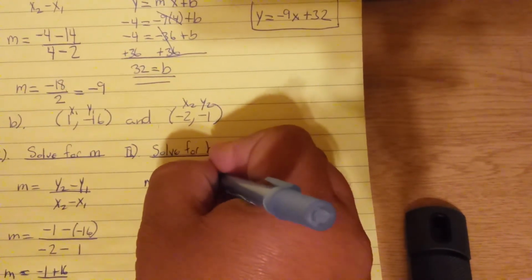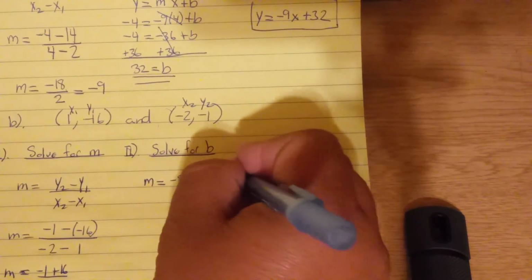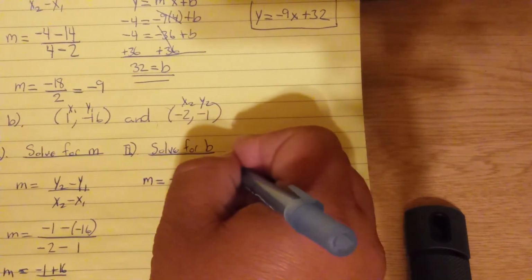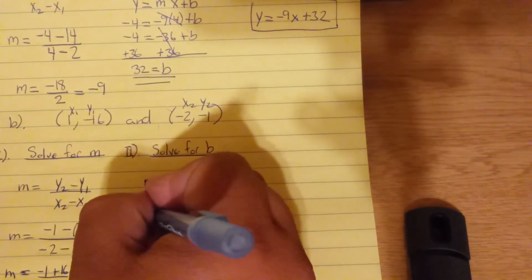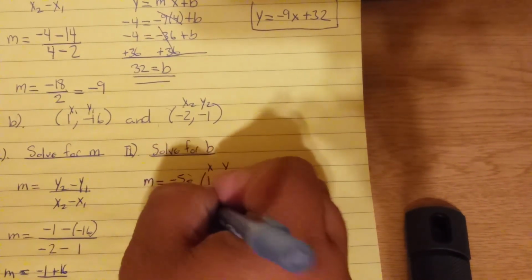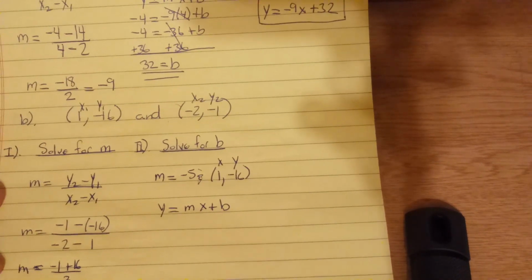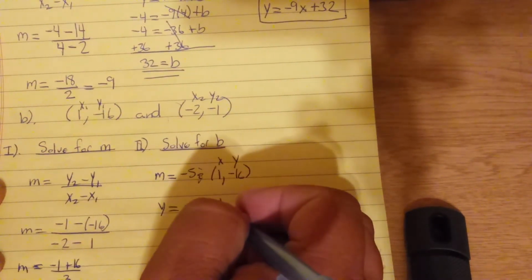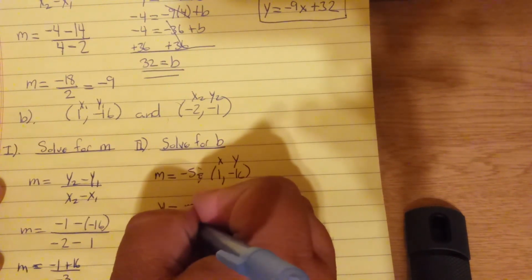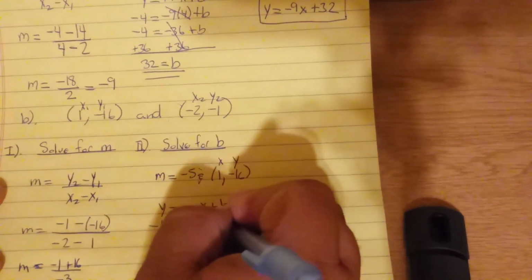Just so you get the variety here, I'm going to go ahead and choose (1, -16). But it really doesn't matter which one you choose. Remember, this is going to be your x, this is going to be your y. And you're going to substitute it into that slope-intercept form, that y = mx + b. So we substitute the y, which is -16. We substitute the -5. We substitute the 1 in there for x.